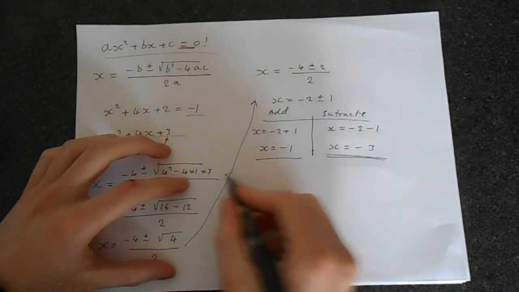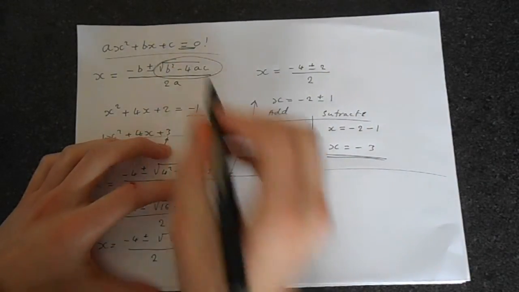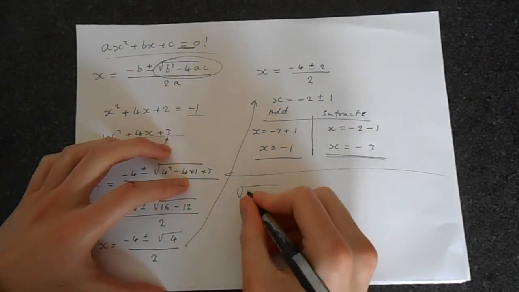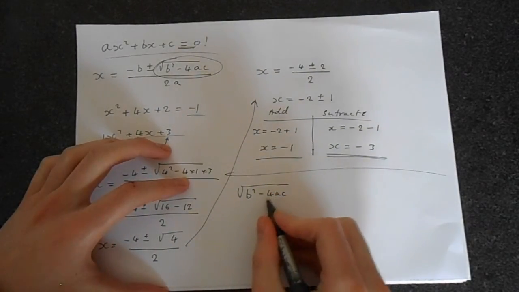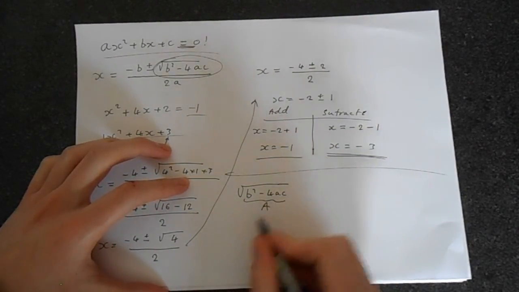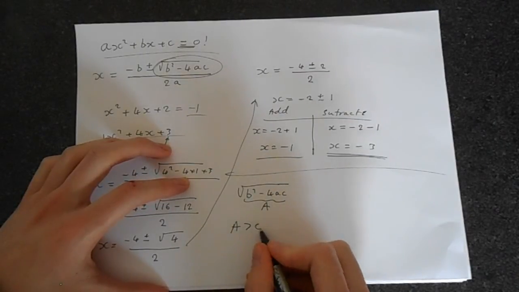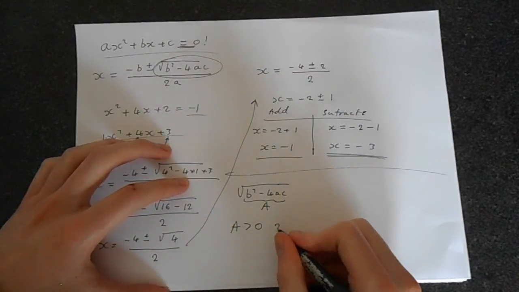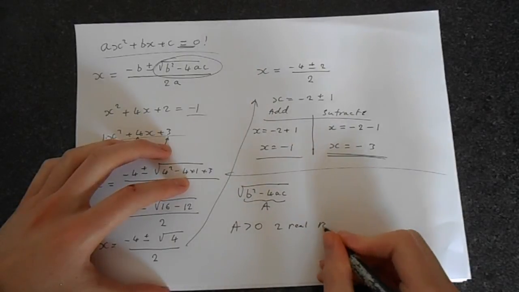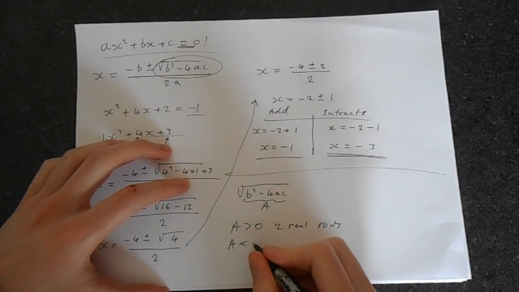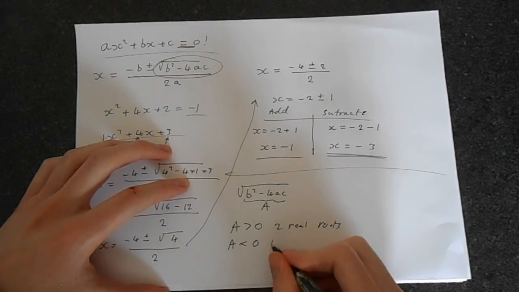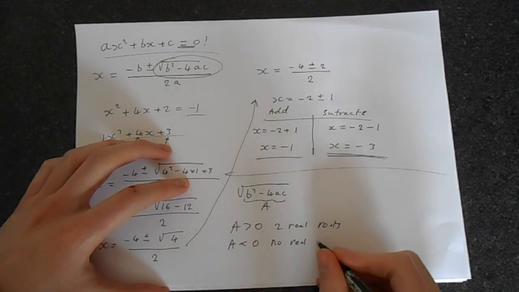This equation solved. One more thing, this bit here is the most important. So the square root of b squared minus 4ac tells you a lot. So let's call this a. If a is greater than 0, we say there's 2 real roots. If a is less than 0, no real roots.